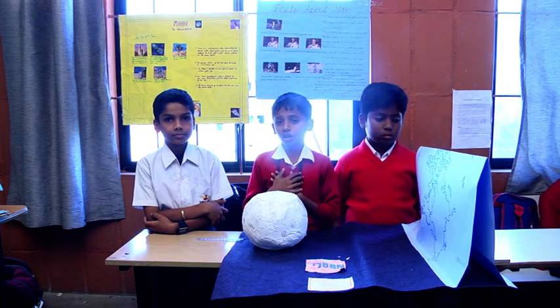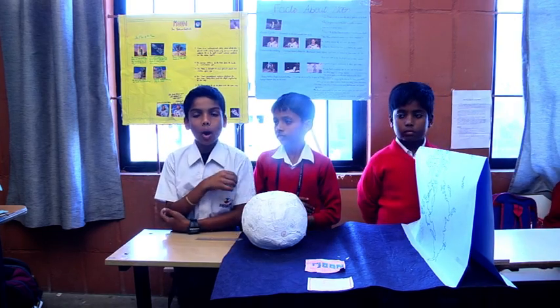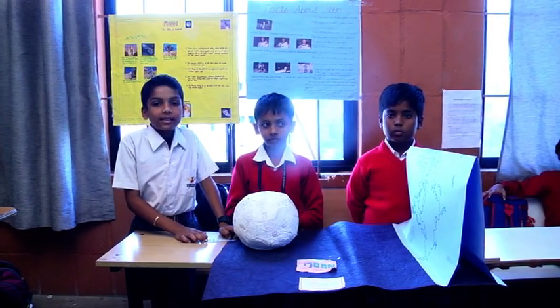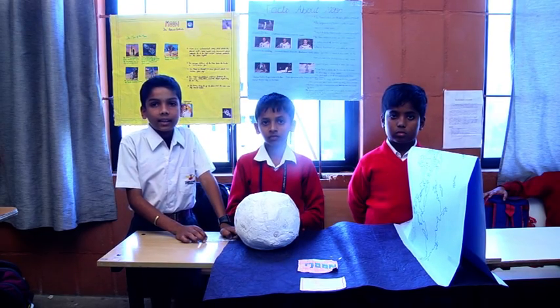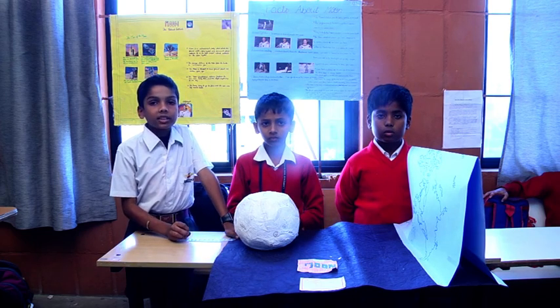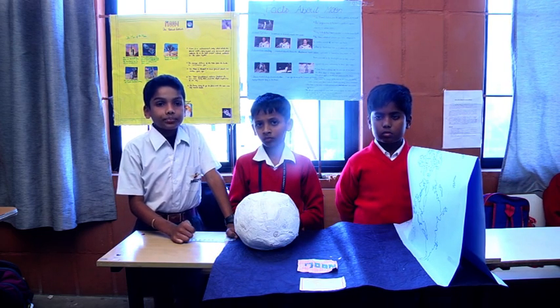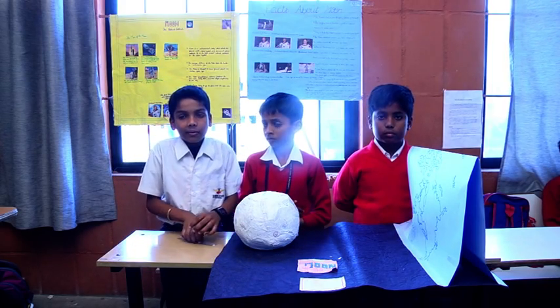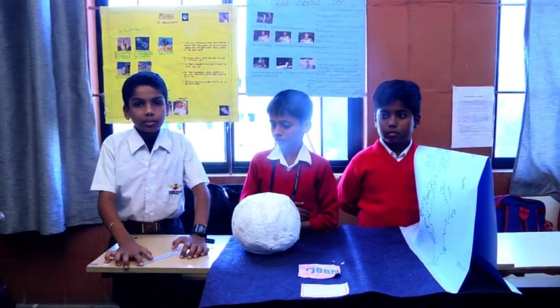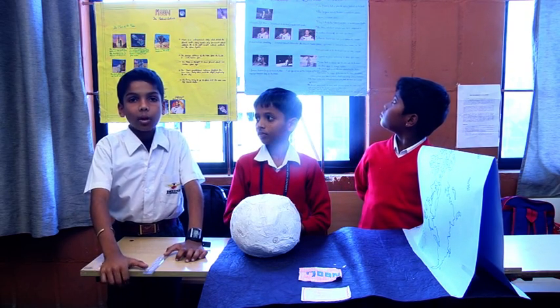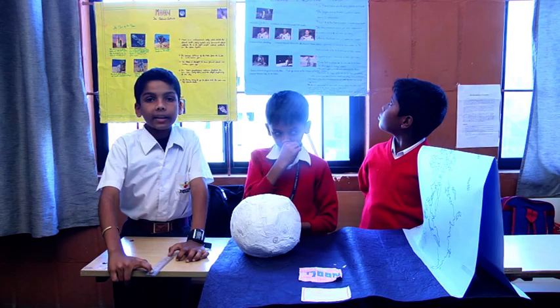We are going to talk about the moon. Moon is an astronomical body that orbits the planet Earth. Being Earth's natural satellite, it is the 5th largest satellite in the solar system. The average distance of the moon from the Earth is 3,84,400 km. Scientists have found that moon was formed 4.51 billion years ago.